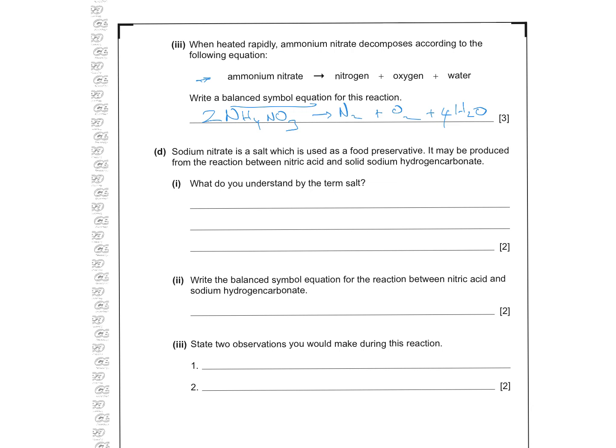D part 1 is just a definition that you need to learn. So what do you understand by the term salt? So it's a compound formed when some or all of the hydrogen ions, and they are in an acid, are replaced by metal ions or ammonium ions.